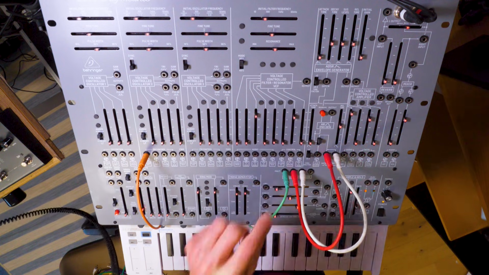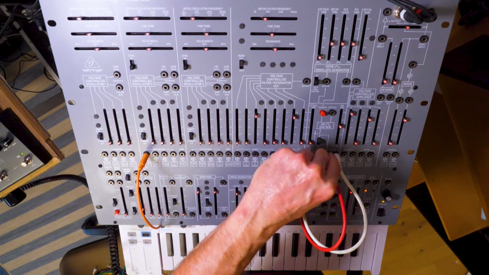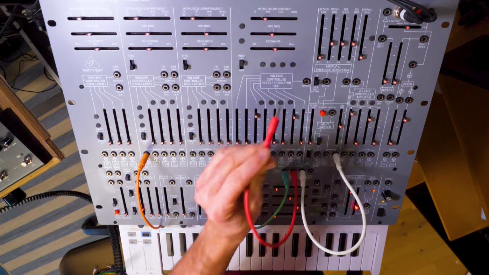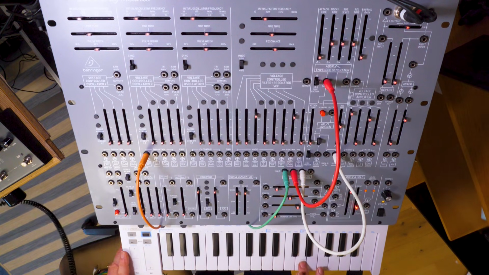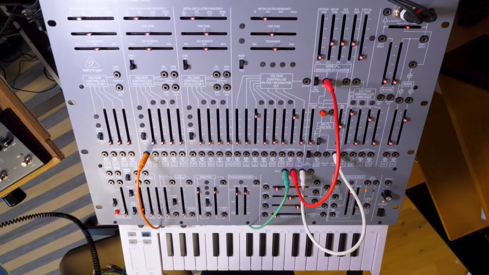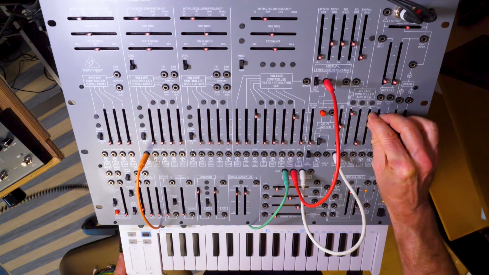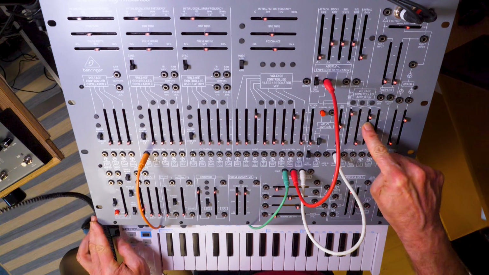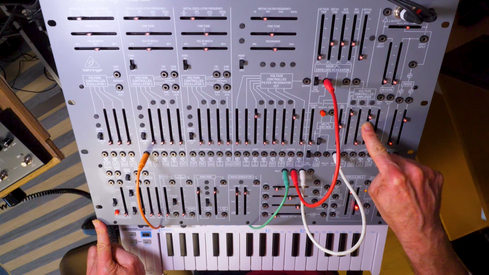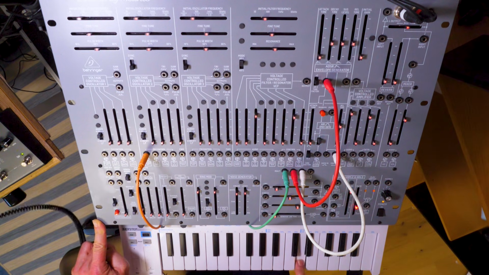So when I now take this gate and plug it here into the gate input, I press a key on the keyboard, nothing seems to be happening because the AR envelope, which is controlling the amplitude of the VCA, seems to be disabled. It's not being triggered.